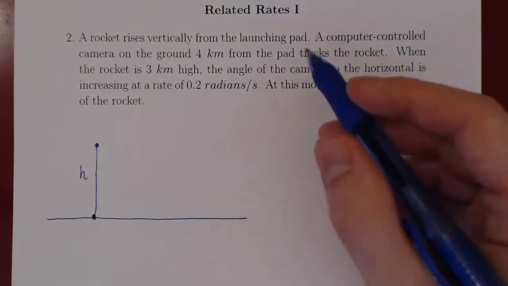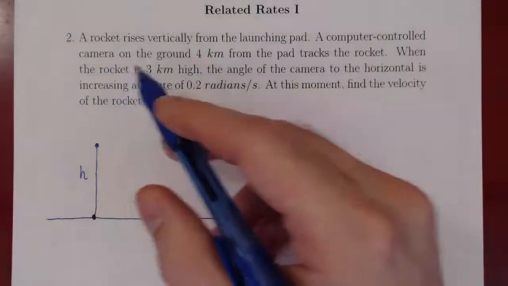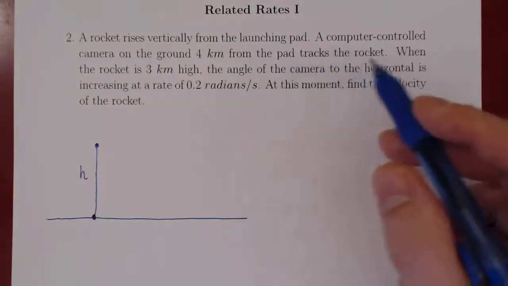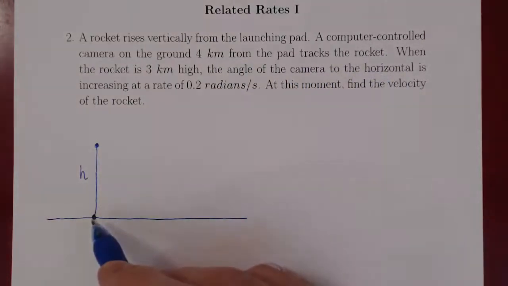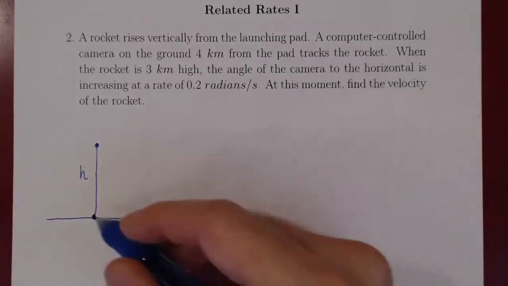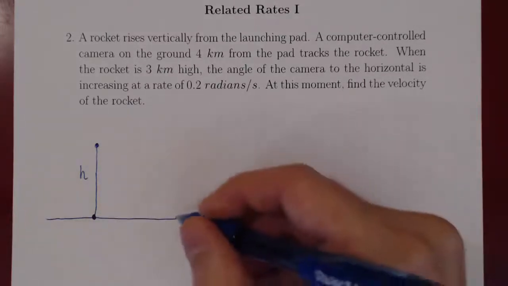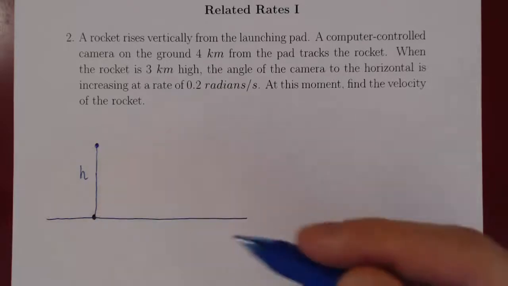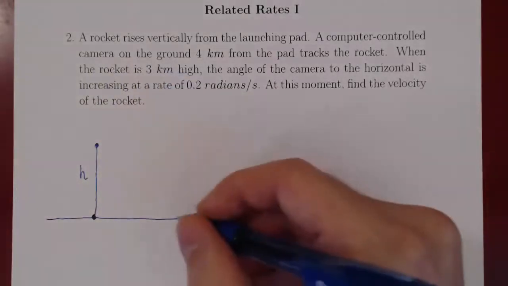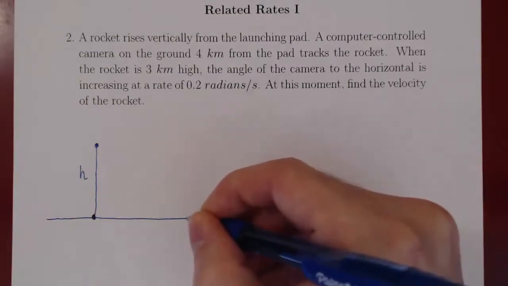What else do we have? We have a computer-controlled camera on the ground 4 kilometers from the pad tracking the rocket. So it could be 4 kilometers to the left or to the right. It doesn't matter. Suppose the camera is 4 kilometers to the right of the launching pad, on the ground. So suppose it is here.